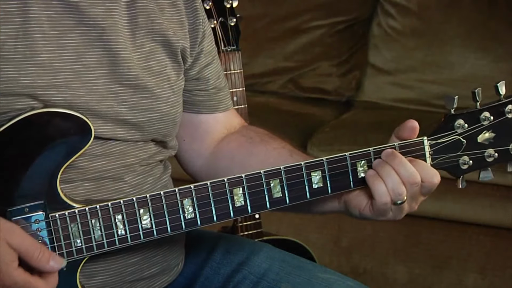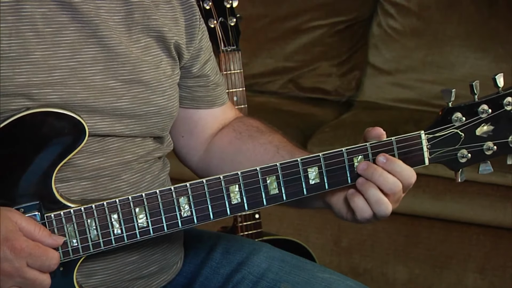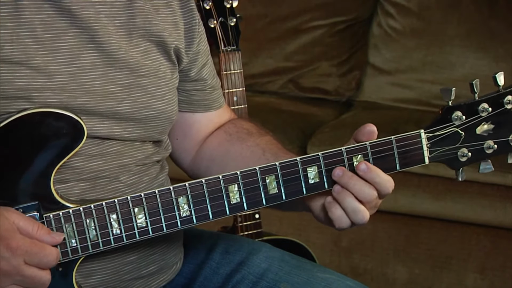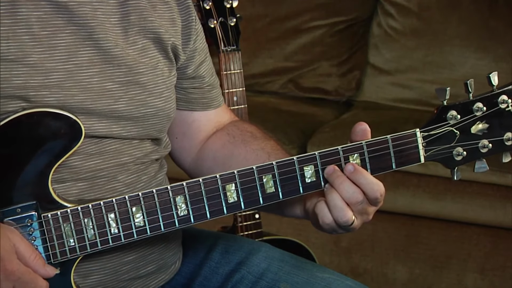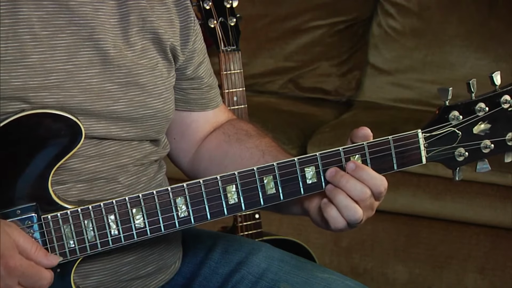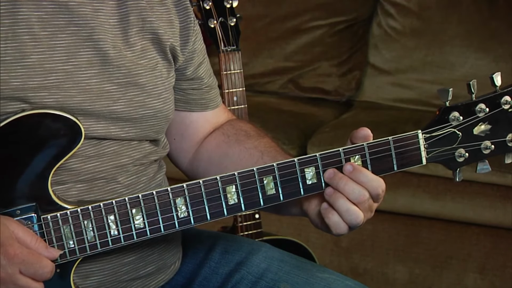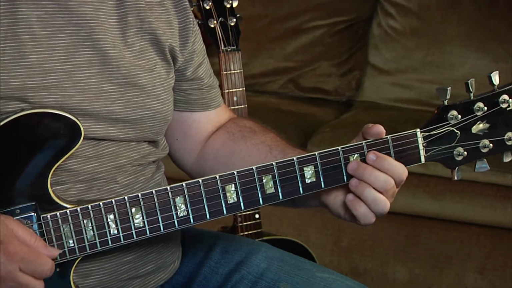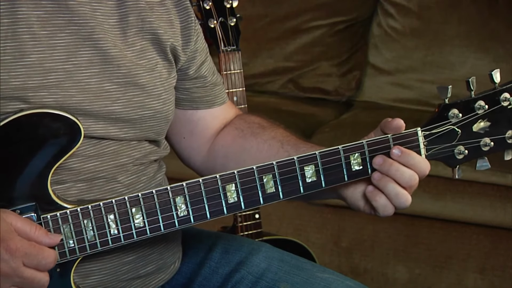I'm on the 1st and 3rd strings. We're in the key of E, and I slide up. You don't have to slide up, but here's the basic lick. I go to the 4th fret on the 1st and 3rd strings, and I hit those. 3rd string, 1st string, 3rd string. Then I go down a half step, do the same thing. Down a half step, do the same thing.